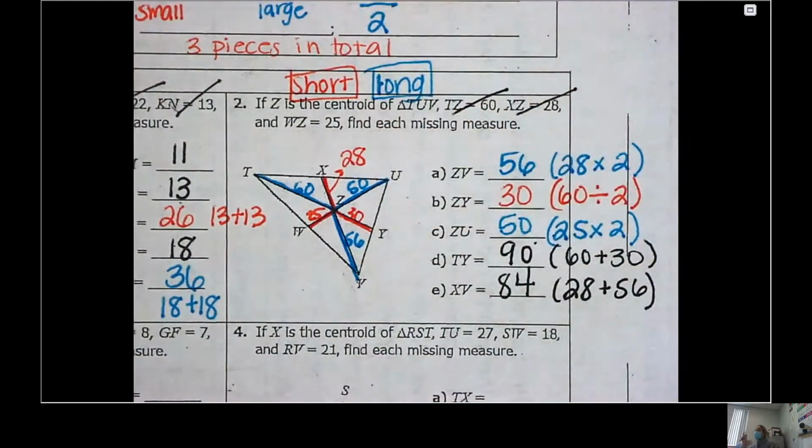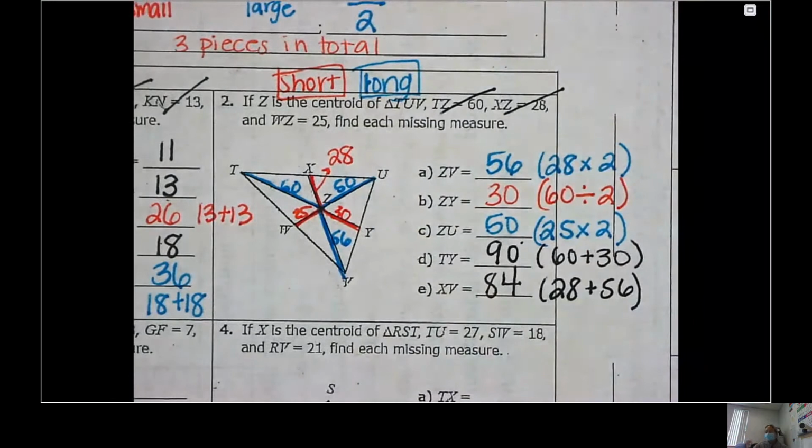So if I give you the small piece, you multiply by 2. If I give you the big piece, you divide by 2. That's it. All right, can you try number 3? It's exactly the same. It's interior ones only. Try number 3, and then we'll check it together.